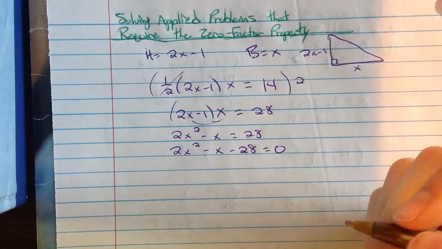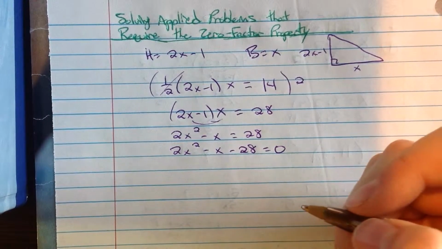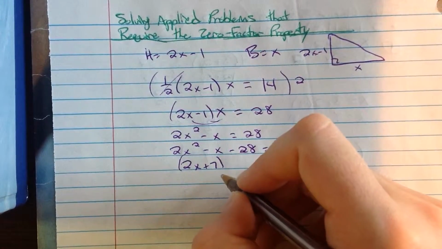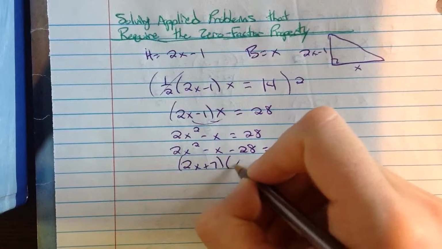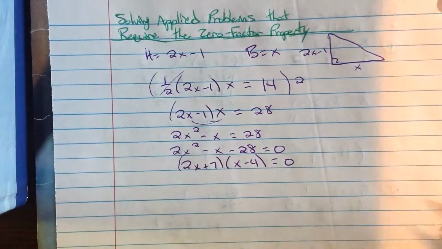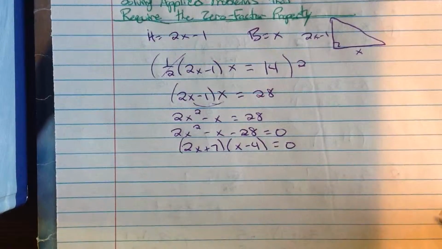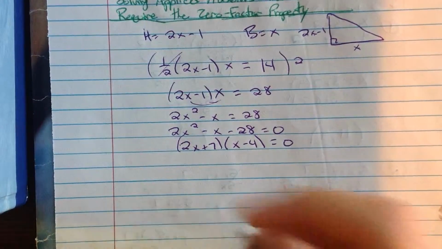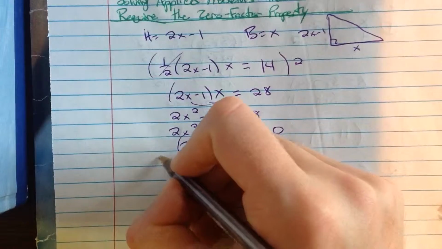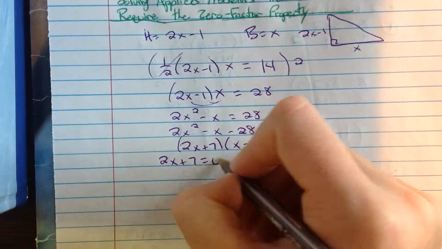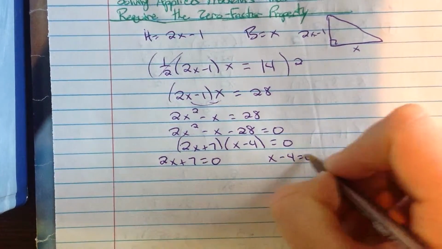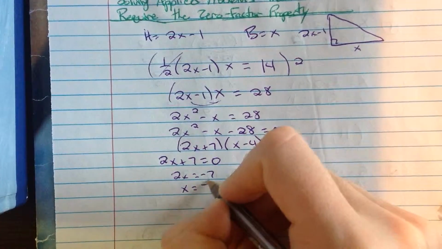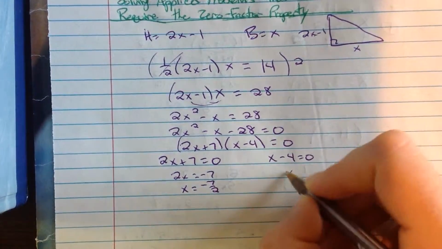Factoring this will actually get 2x plus 7 and x minus 4. And if you need a review of factoring, go back to the factoring trinomials videos. You can also find that on the YouTube site. 2x plus 7 equals 0, x minus 4 equals 0. So 2x equals negative 7, x equals negative 7/2, and x equals 4.